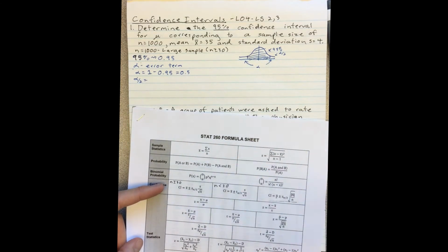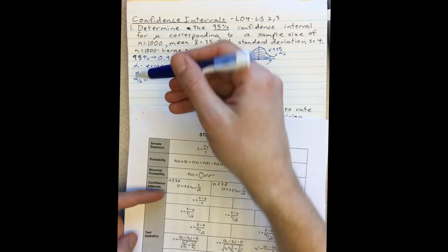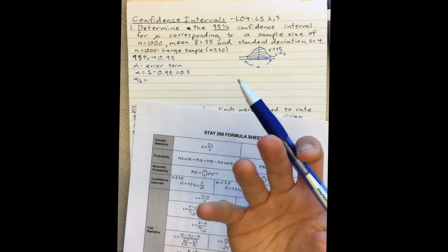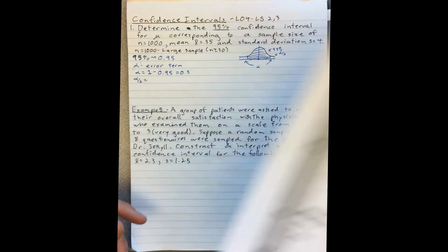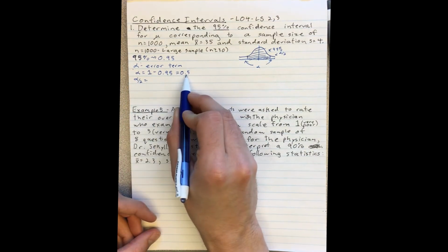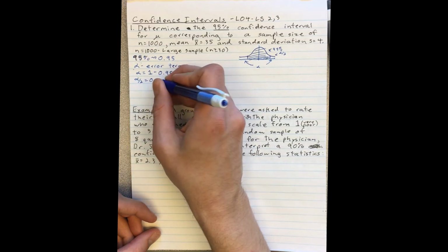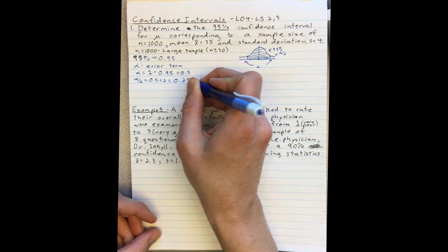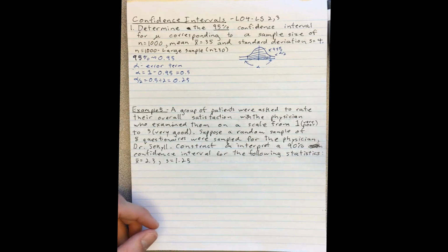This same sort of technique gets used in hypothesis testing. The same idea and the same value of alpha is also used in hypothesis testing, and we'll get into that once we get there, but for now we'll just deal with it this way. So alpha over 2 is 0.05 divided by 2, which is going to be 0.025. And then the confidence interval itself is pretty straightforward.